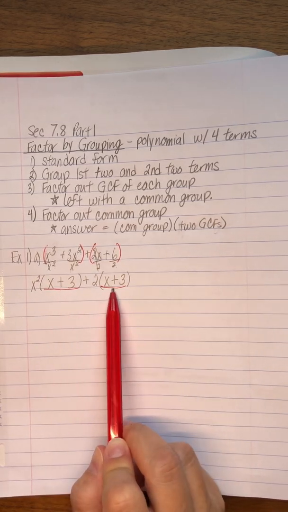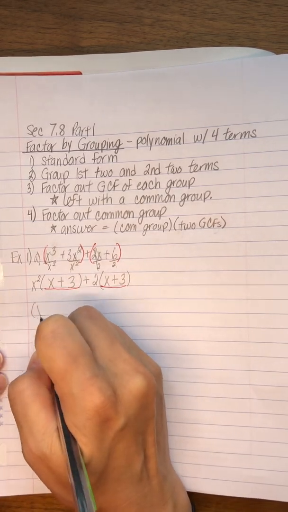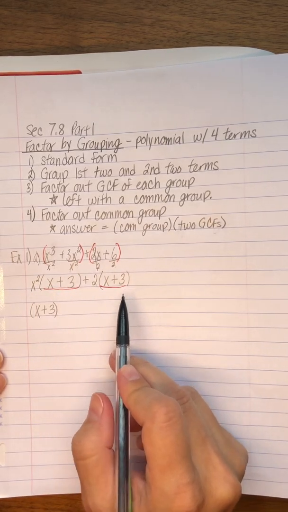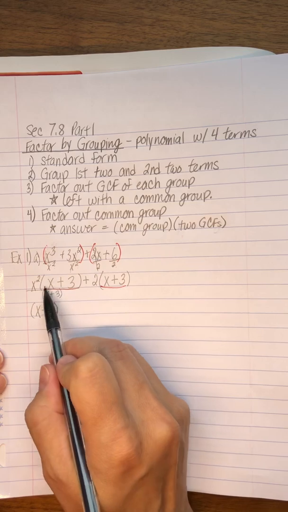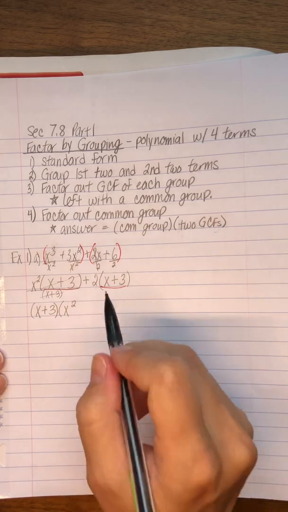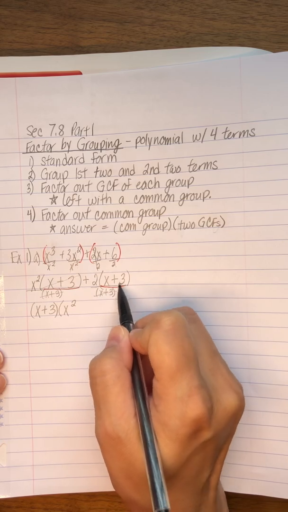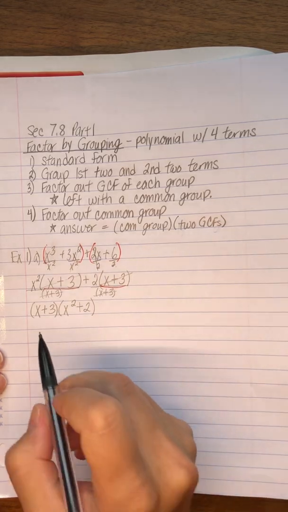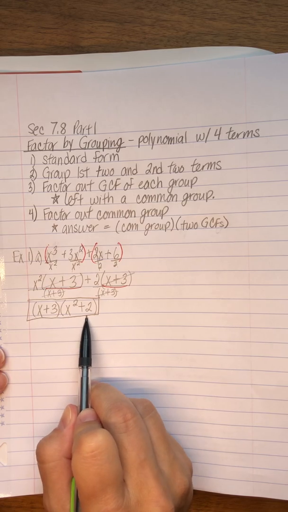Now, this x plus 3 becomes the GCF of the whole expression. So I'm going to take x plus 3 out of this whole polynomial. Remember, when I take out a GCF, it's like I'm dividing this expression by x plus 3, which means both of these would cancel out. I'm going to be left with x squared. And let's divide this expression by x plus 3. When I take that out, the x plus 3's cancel, and I'm left with plus 2. That is my final answer. X plus 3 times the quantity of x squared plus 2.